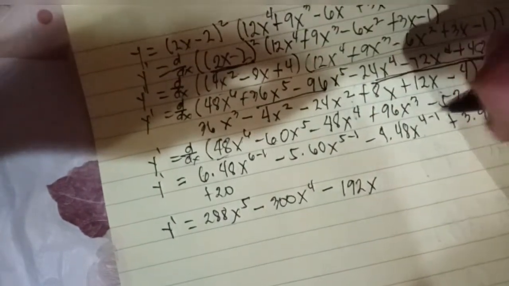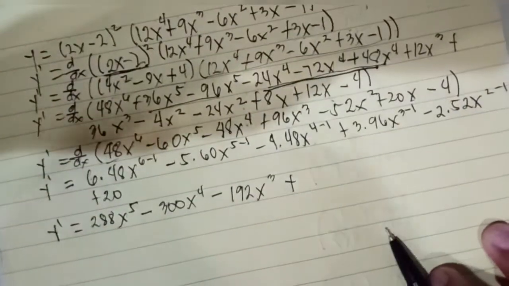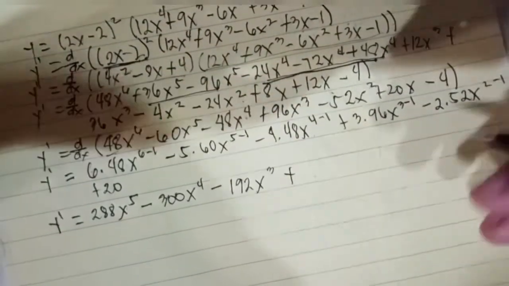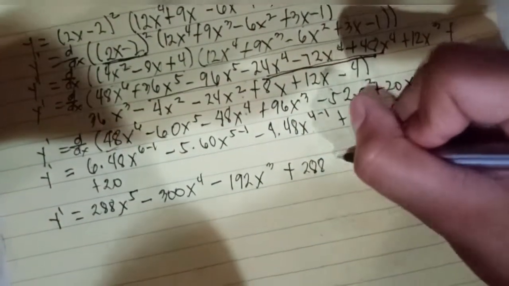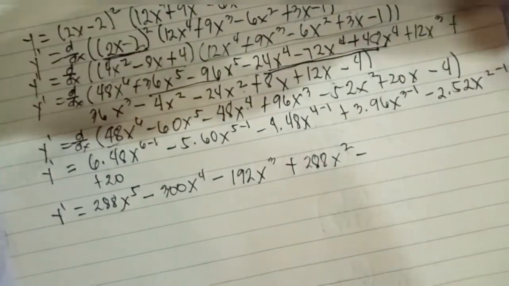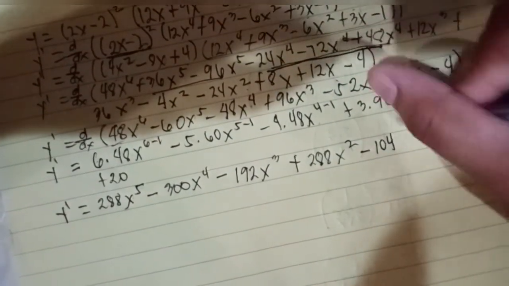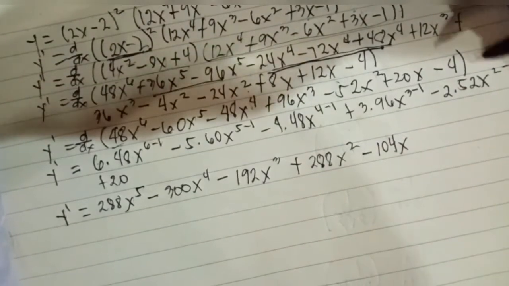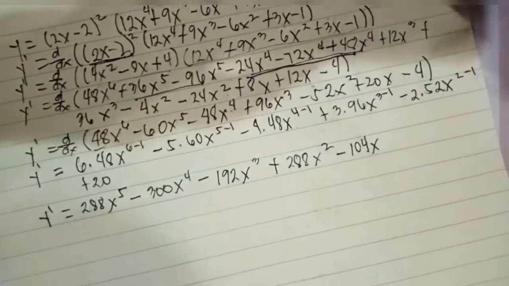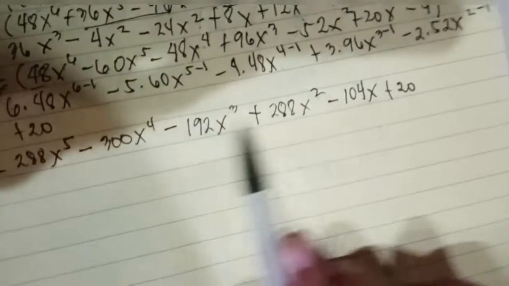x raised to the power of 3 because 4 minus 1 is 3, plus 3 times 96 is equal to 288x raised to the power of 2, minus 2 times 52 is equal to 104x, because there is a 1 here, so no need to write. Copy the positive 20. So this is now the simplified expression.